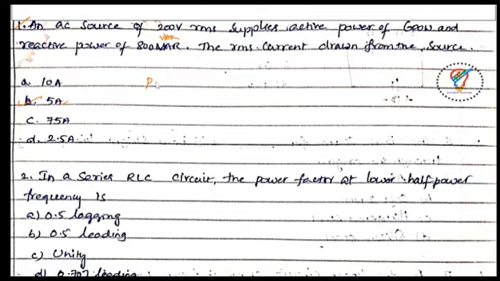First, P is nothing but V_RMS into I_RMS into cos phi. From this we need to find the value of I. V you know, P you know, I you need to calculate, and cos phi you know. To find cos phi, we take the formula for tan phi, which is the reactive power divided by active power. So 800 VAR divided by 600. From this you will get the phi value, which is 53.13 degrees.